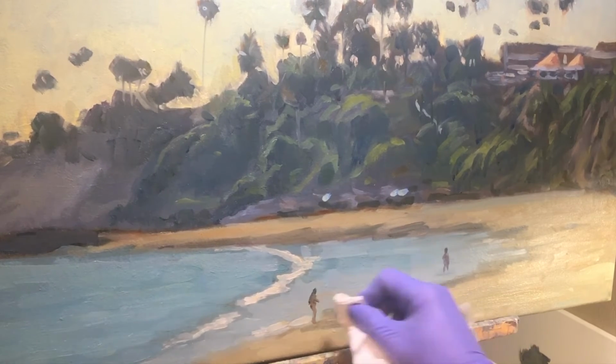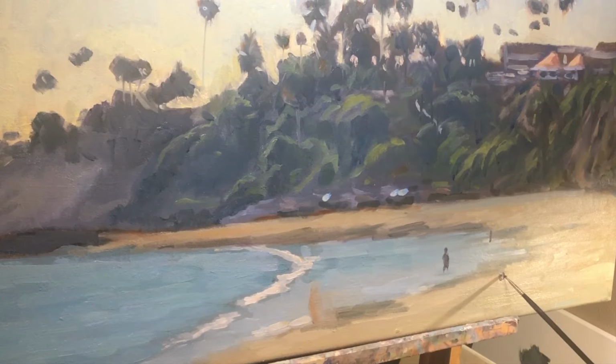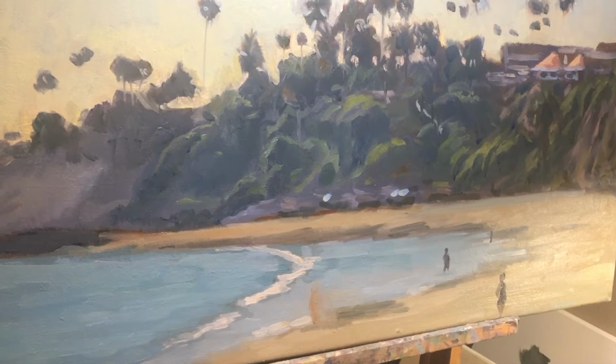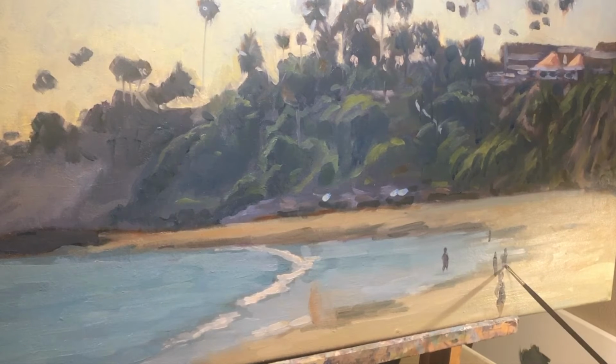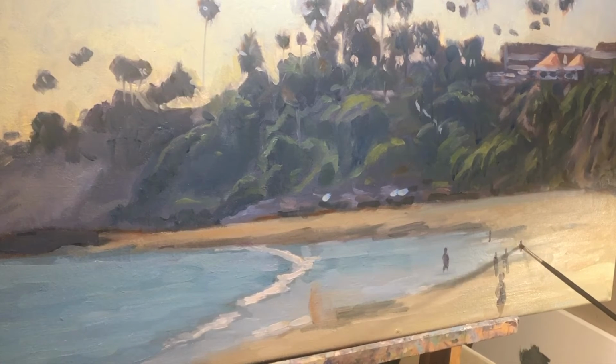A lot of these bushes and trees, when you see them, are not individual trees and bushes. They're just big shapes in the distance, and painting this big shape will read a lot better than going in there and trying to identify each individual tree.